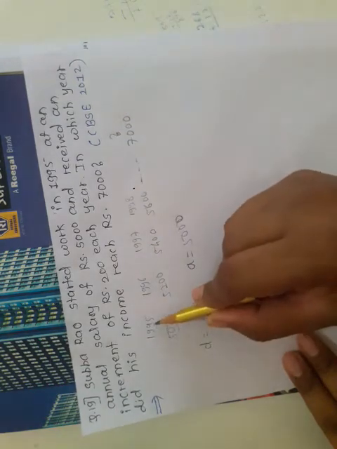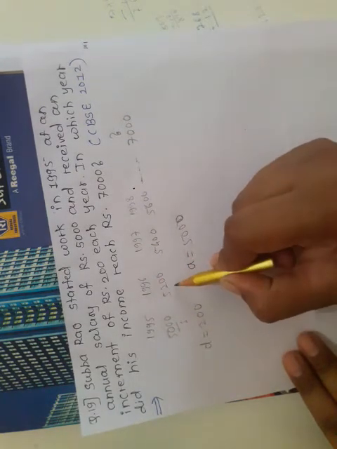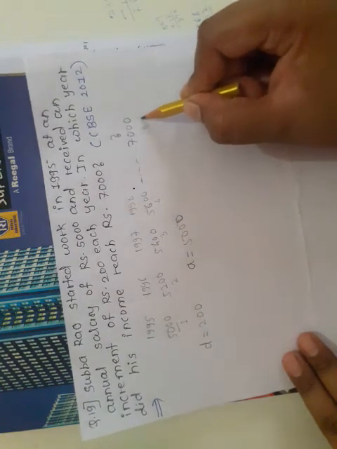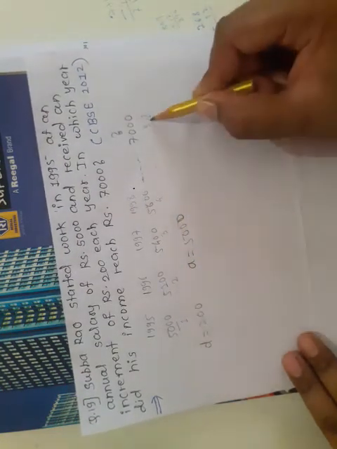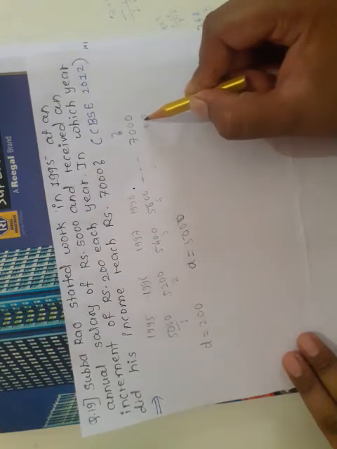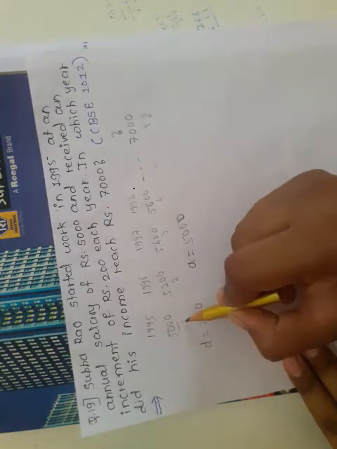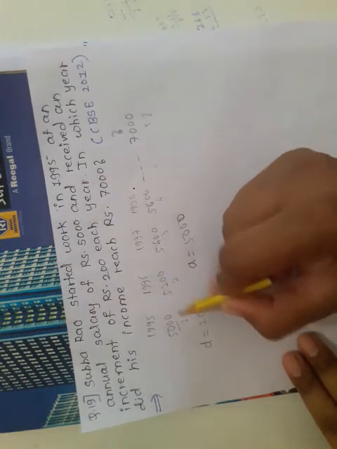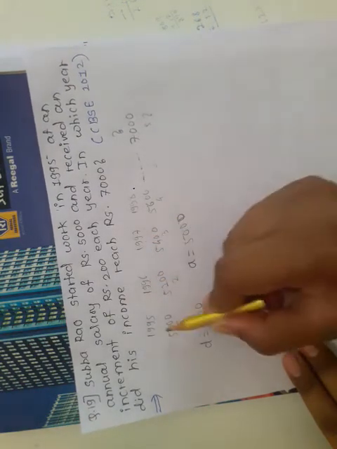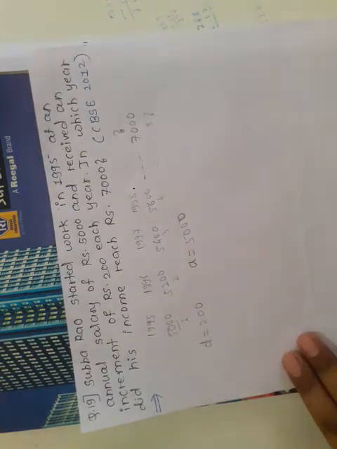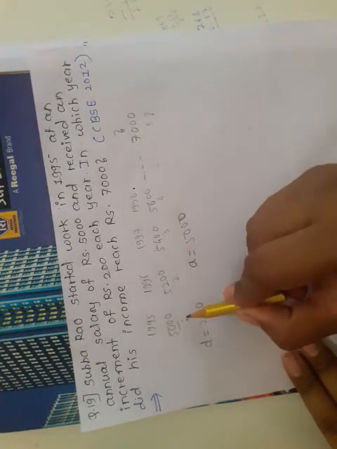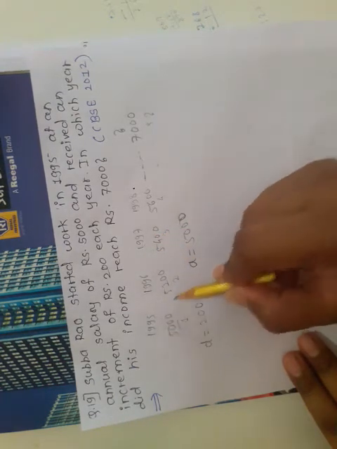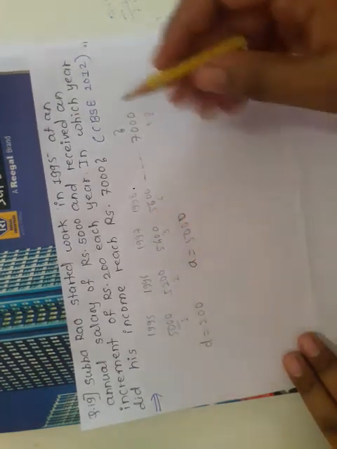Since 1995 means first term, 1996 second, third, fourth, like this we have to find out the term. Once we get the term, then 1995 plus 1 is 1996, 1996 plus 1 becomes 1997. Or we can calculate like this: 1995 plus 1 is 1996, 1995 plus 2 means 1997, 1995 plus 3 means 1998. Like this we have to find out.